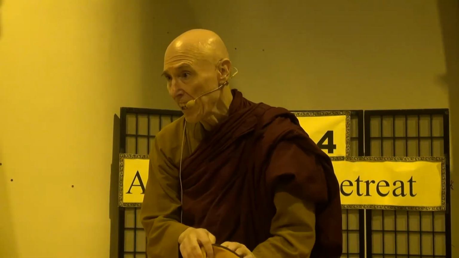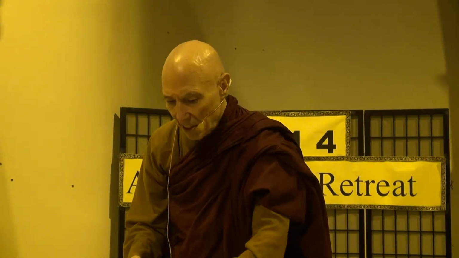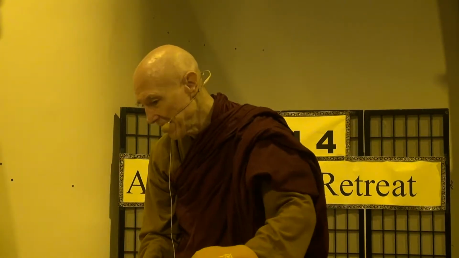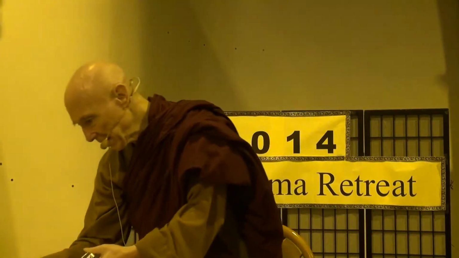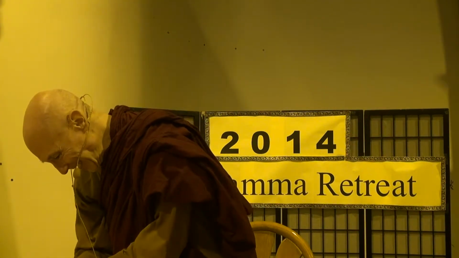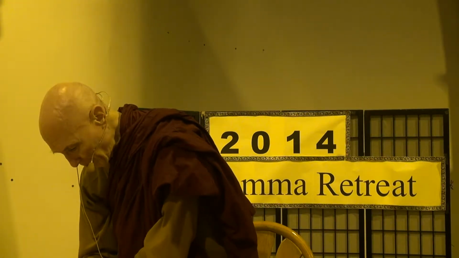Then the word citta is generally used to indicate what I would call the center of the personality. It's the citta which gets defiled, covered over by defilements. It's the citta which has to be trained and tamed. It's the citta that has to be purified, the citta that's liberated. So the terms are considered synonymous, but they're used in different contexts.